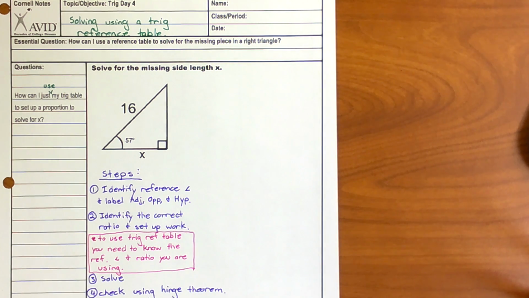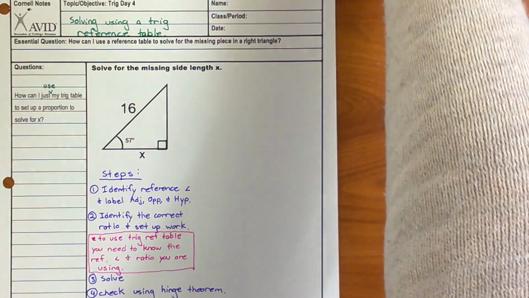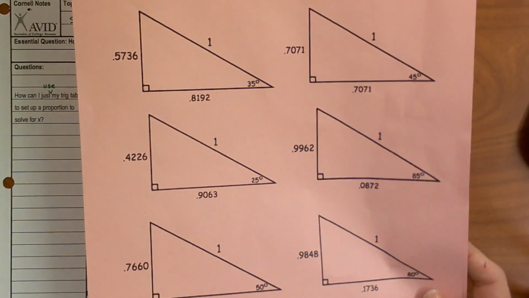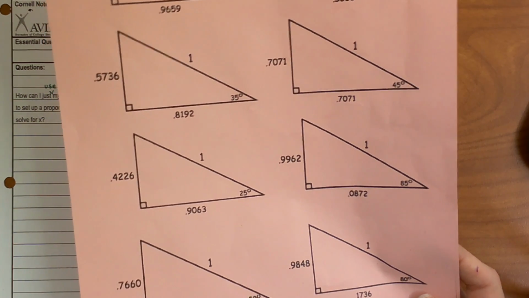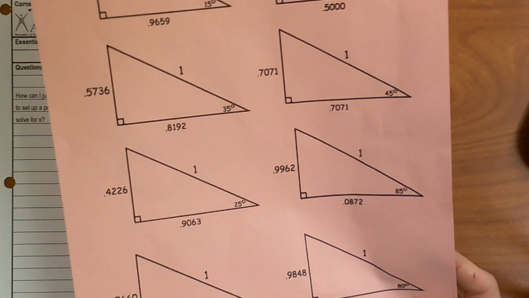Hello, today we are looking at solving using a reference trig table. We've been solving these problems for a little bit now, using reference triangles, and we've talked a little bit about the shortcomings of this.